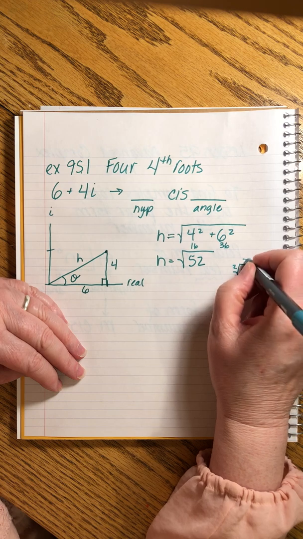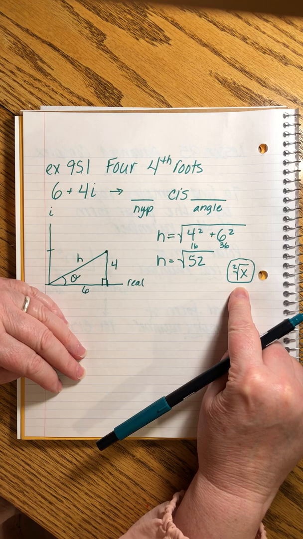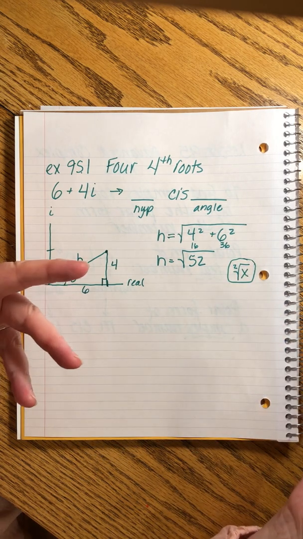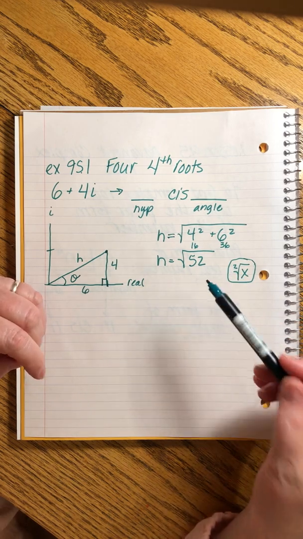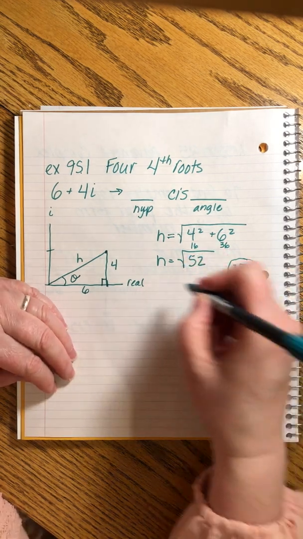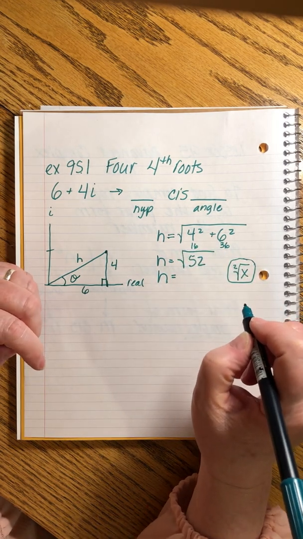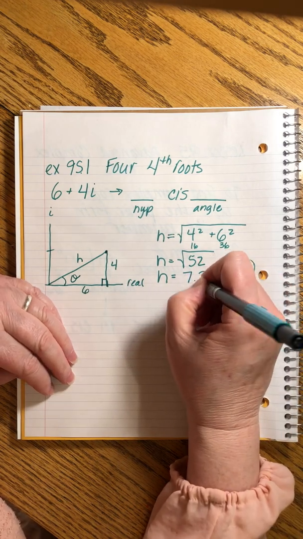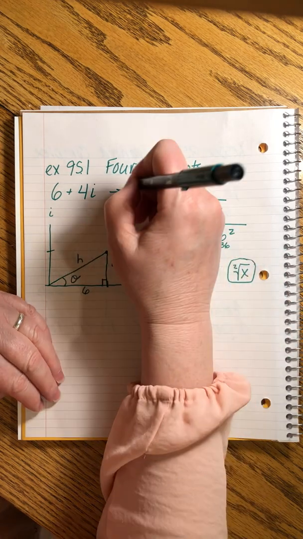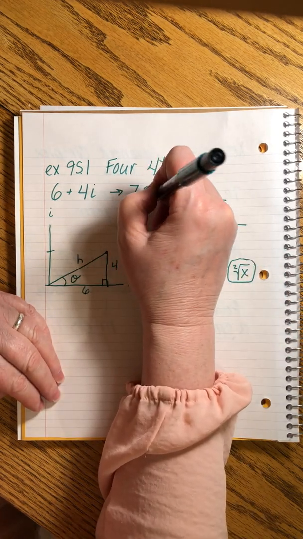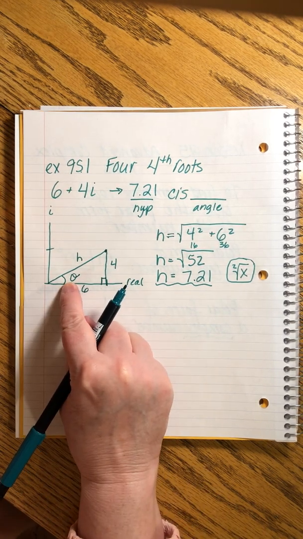I think it's an X here. Remember, this is my little notation that means it's a calculator button, those like rounded corners. I know, it's my icon. You can use this function, just enter into your calculator 52, hit that, and what you should get is a hypotenuse of 7.21. All right, so now I can take this number and fill it in right here, 7.21. That's my hypotenuse. All right, now we need to find the size of this angle.